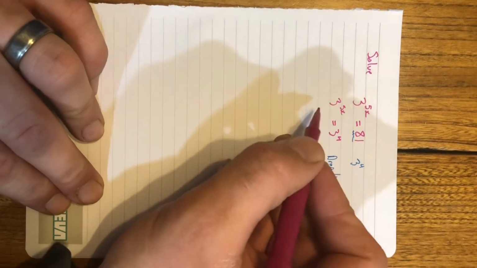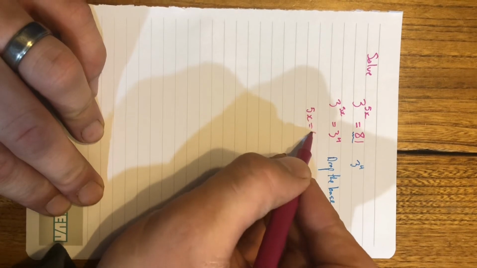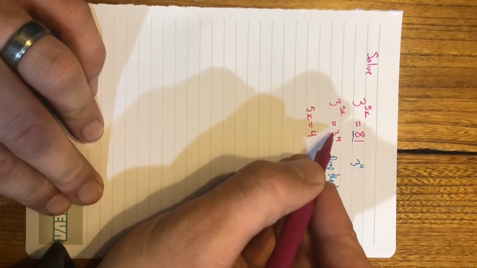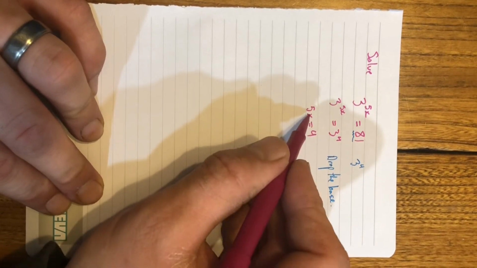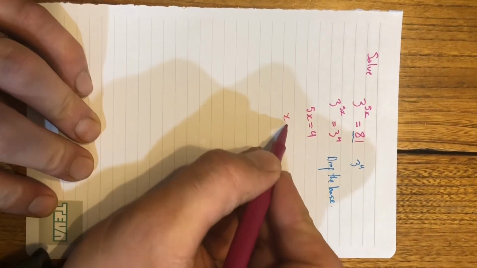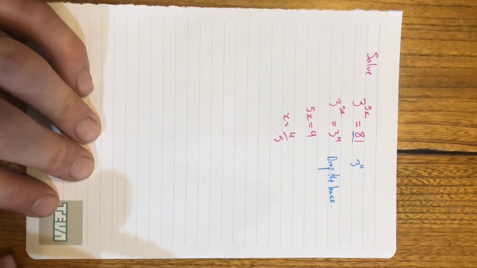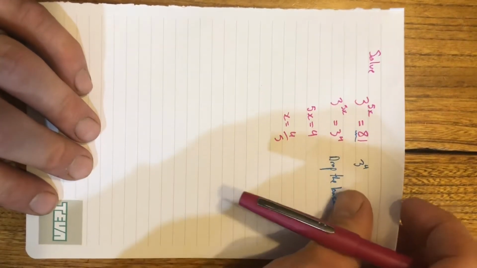So when we drop the base, we write an equation of the exponents. So this would be 5x is equal to 4. Because if 3 to something is equal to 3 to something else, then something must equal something else. And we can do a quick division, and that tells us that x is equal to 4 over 5. And so that is how we solve an easy problem.